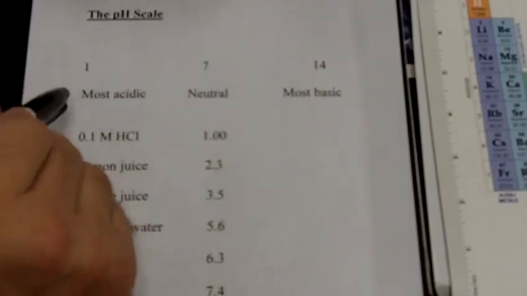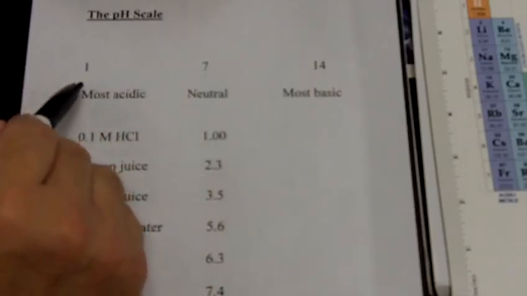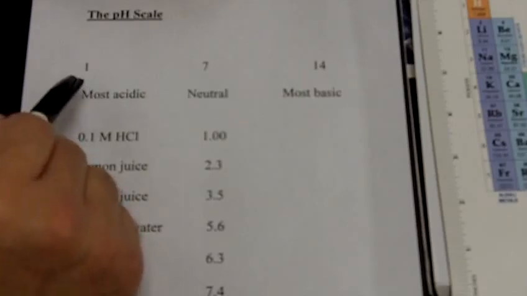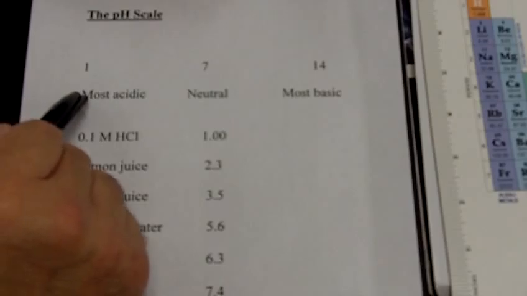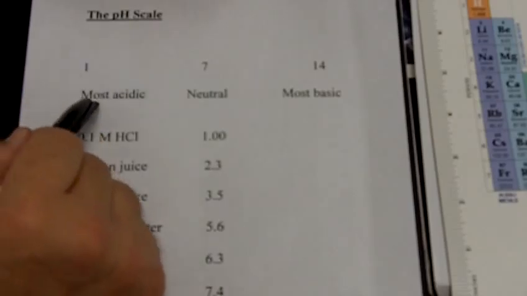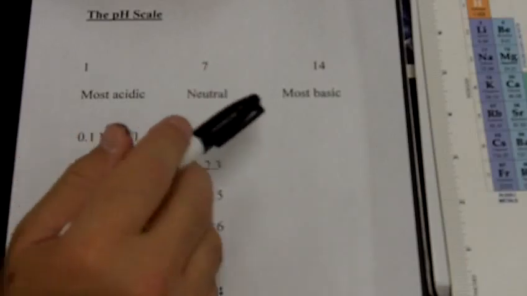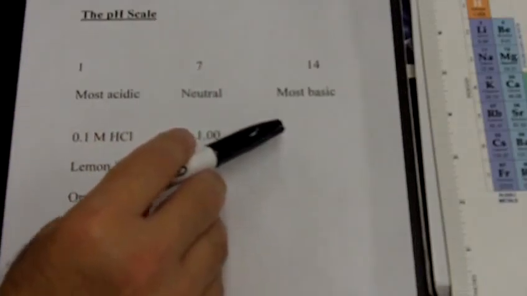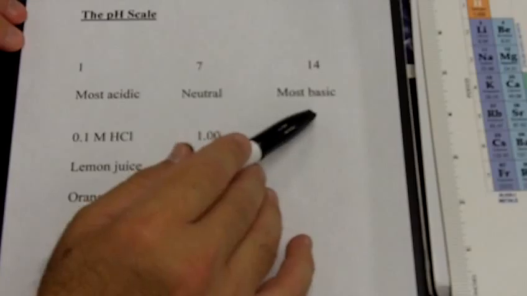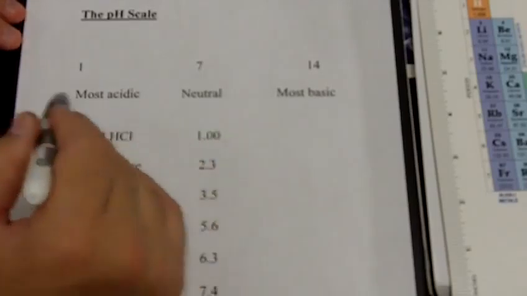Just a quick aside, you will occasionally run into acidities that are less than 1. You can have an acidity of 0. You can have a negative pH, but we won't often run into those. But I just wanted to tell you that just in case it does happen. And you can have pHs above 14. But let's take a look at some substances.